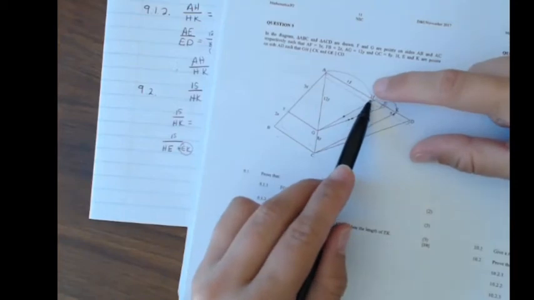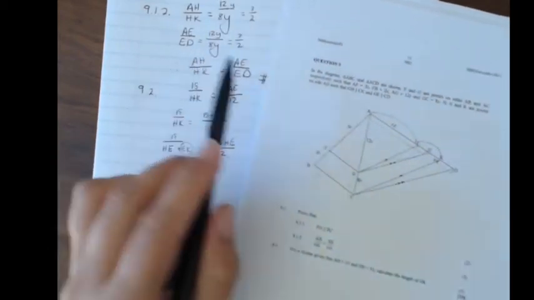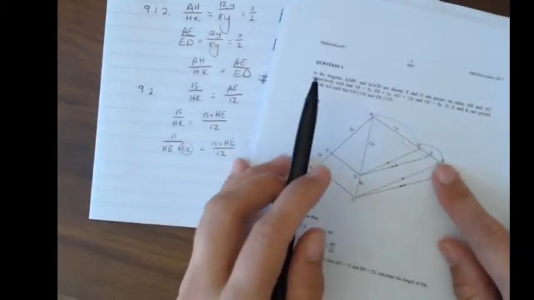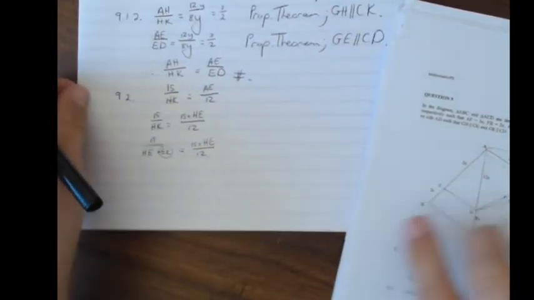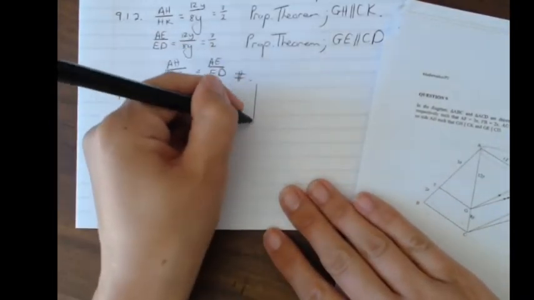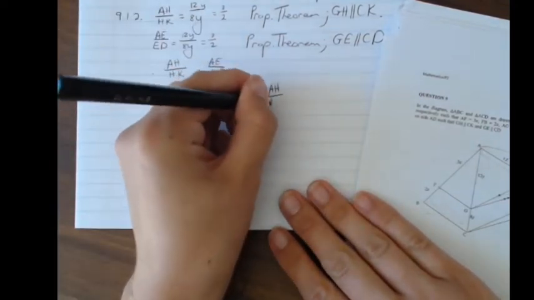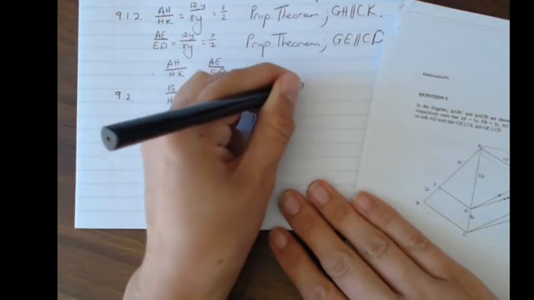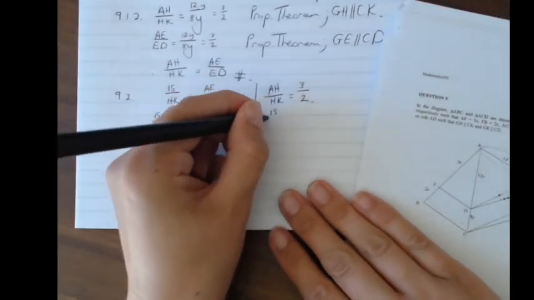Okay, let me quickly work out the length of HK, because I know AH to HK is 3 over 2, right? I know that AH over HK is a ratio of 3 over 2, and it's given to me that AH is 15.